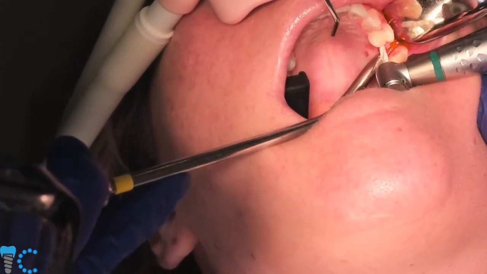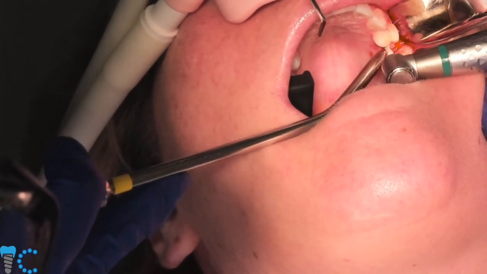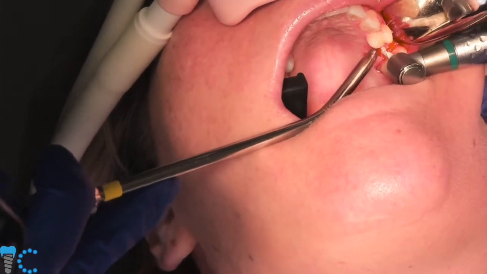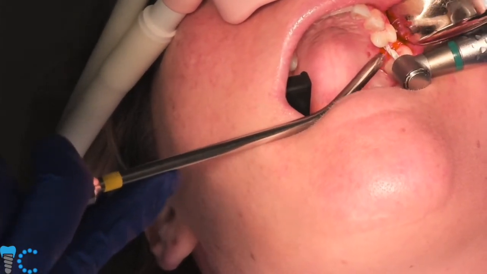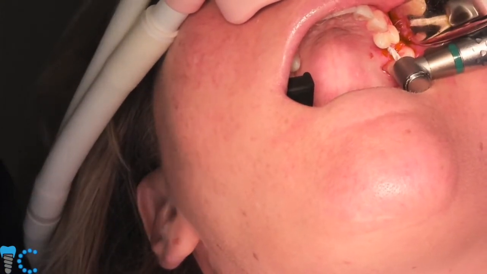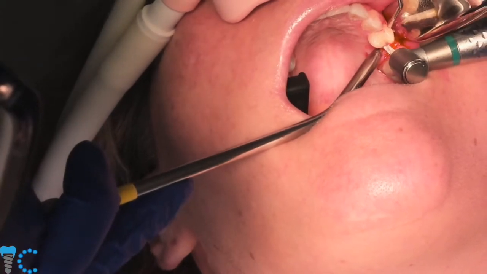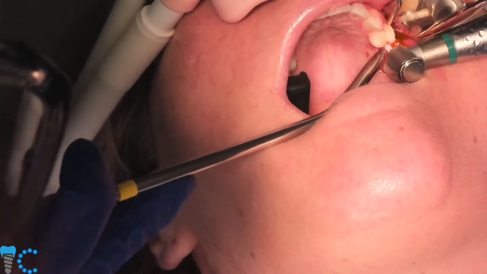I'm going to go in at a little funky angle just to get a pilot hole. And then once I've established the pilot hole, I'm going to take my implant drill back out, and then I'm going to reorient for the real angulation that I want. And now we're off to the races.